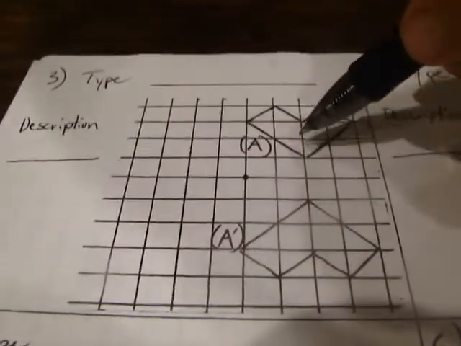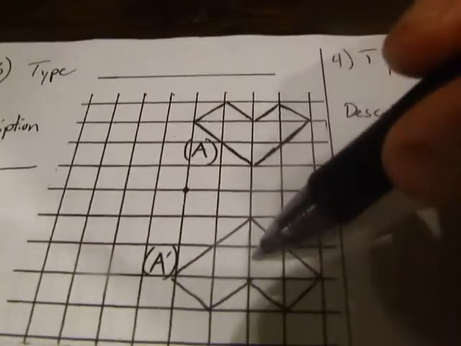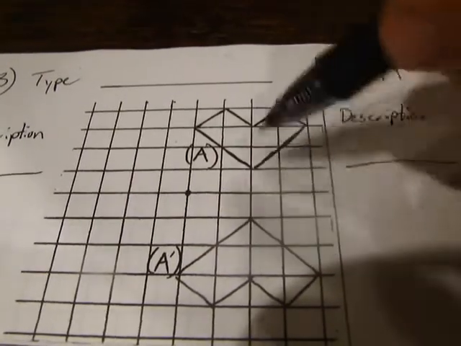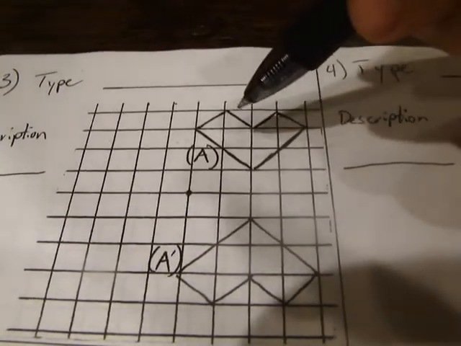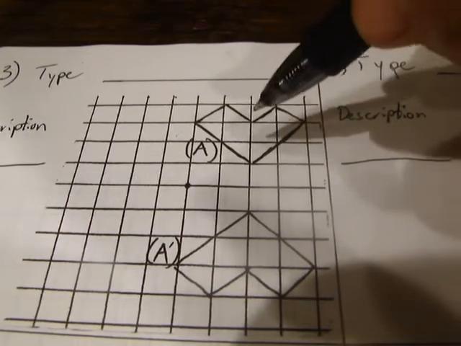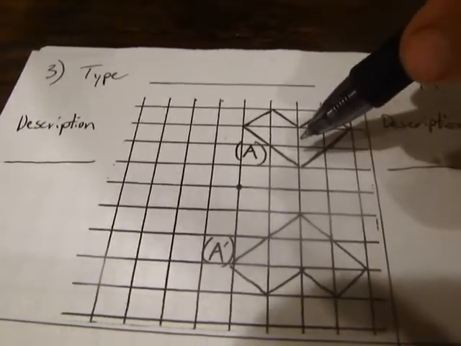Okay, on to problem 3. Problem 3, well, we've got this thing. It looks like a heart, or maybe a V if you're not feeling romantic. And then you've got the image that's right here. And it looks like the same thing, exact same thing, upside down. So it's probably not a translation, because it can't turn around if it's a translation.